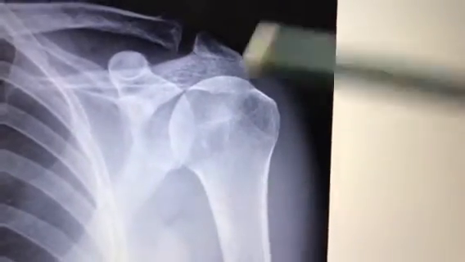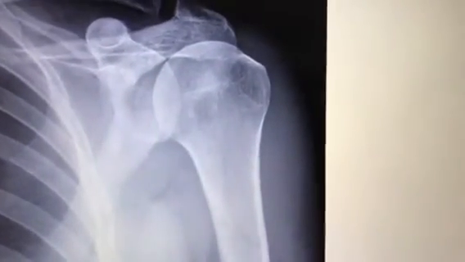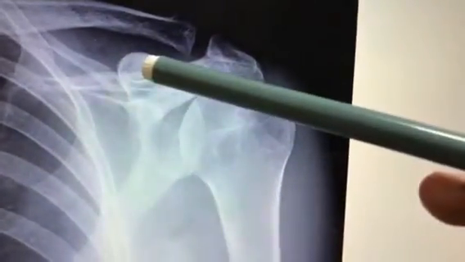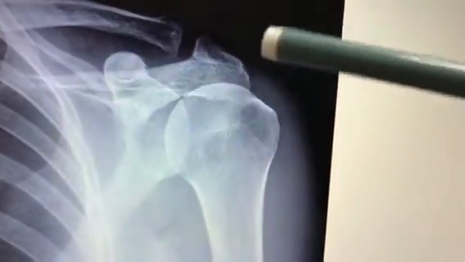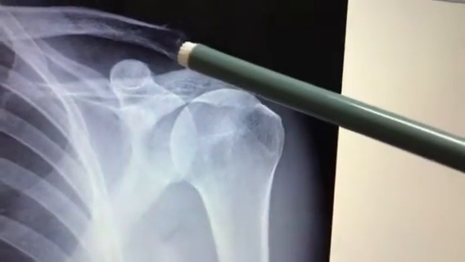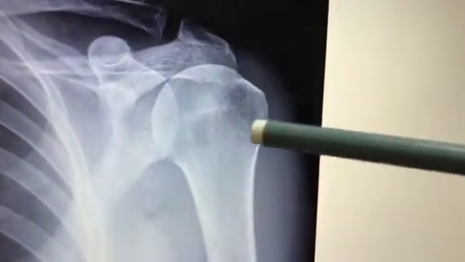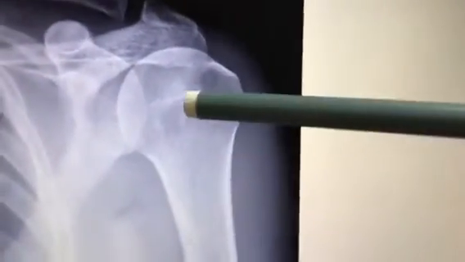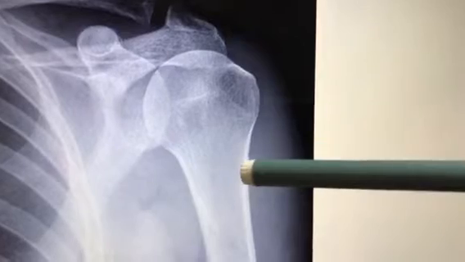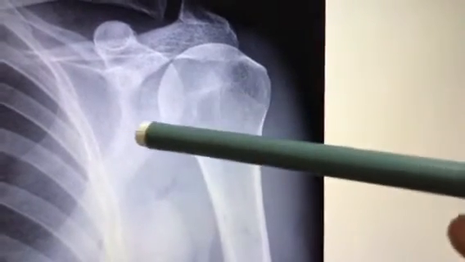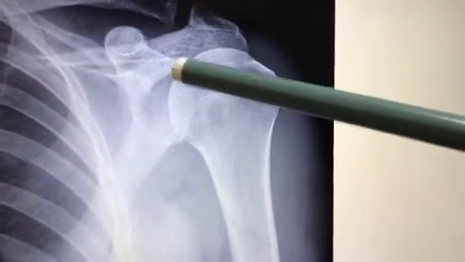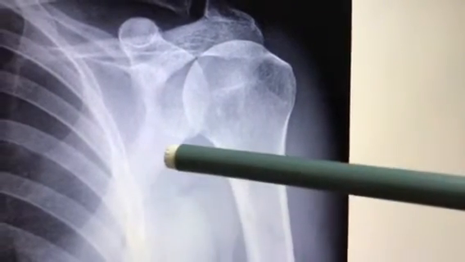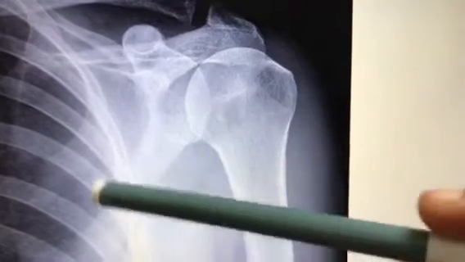So the joint shows number 1, coracoid process, number 2, acromion process, number 3, acromioclavicular joint, number 4, head of the humerus, number 5, the neck of the humerus. Here is the anatomical neck of the humerus, and here is the surgical neck of the humerus, and you can see the glenoid cavity here. This is the supraglenoid tubercle, and here is the infraglenoid tubercle. This is the lateral border of the scapula. So these are the things you are supposed to show.